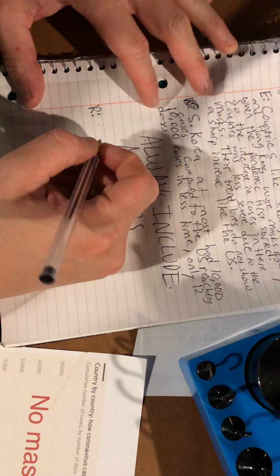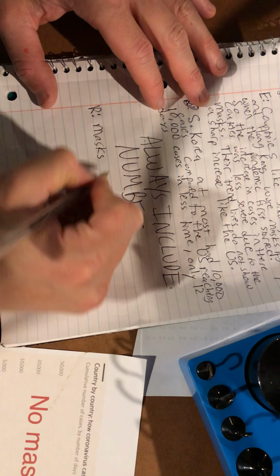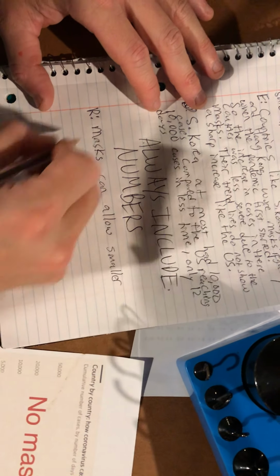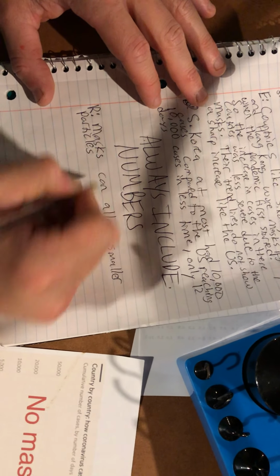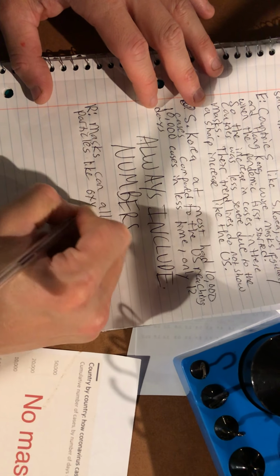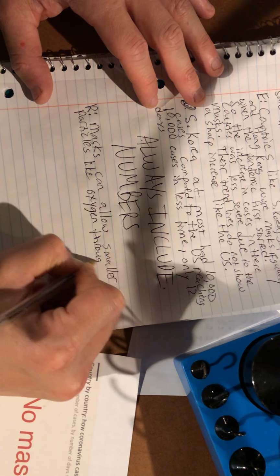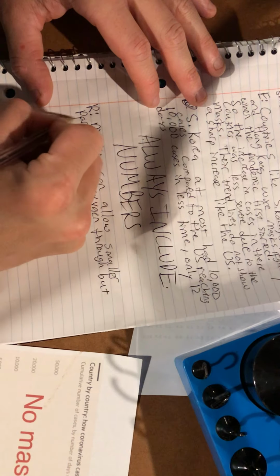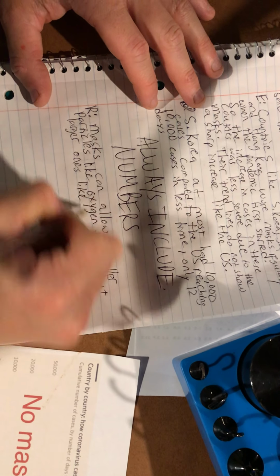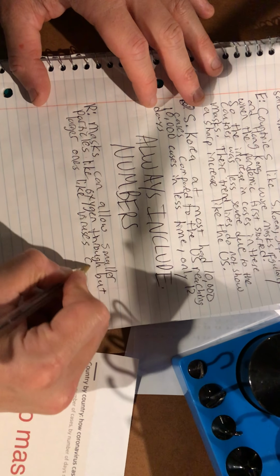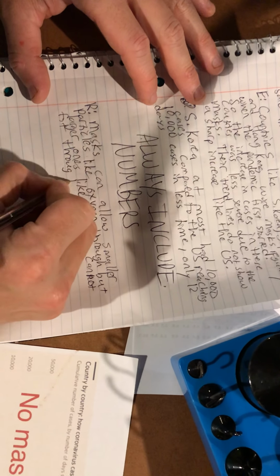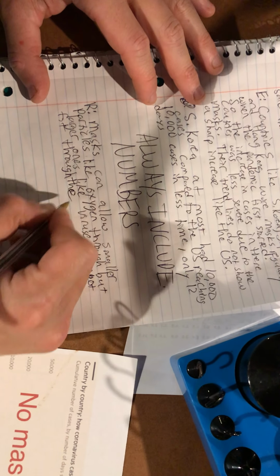So reasoning, we're going to say masks can allow smaller particles like oxygen through but larger ones like viruses cannot fit through the fabric.